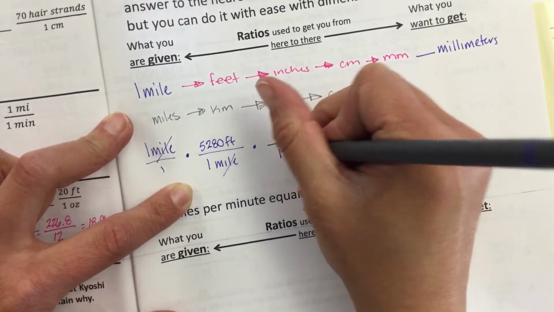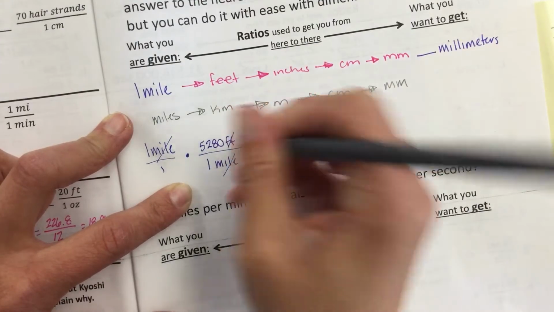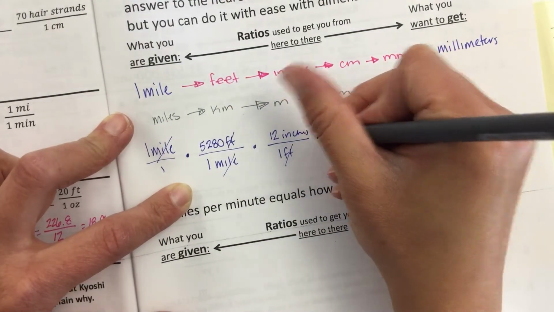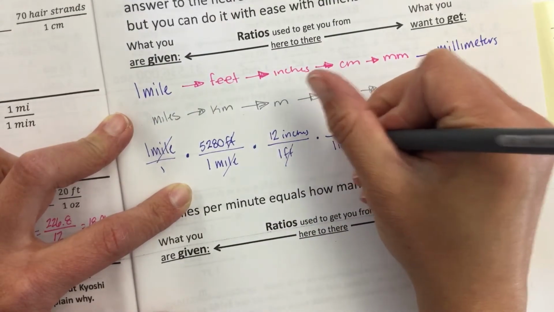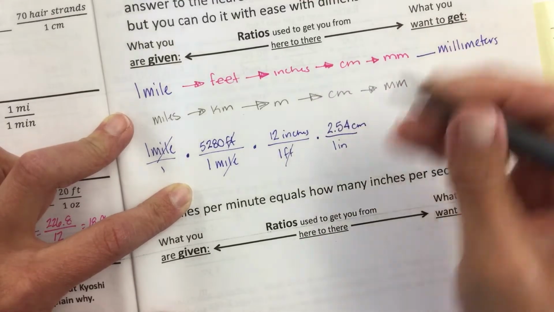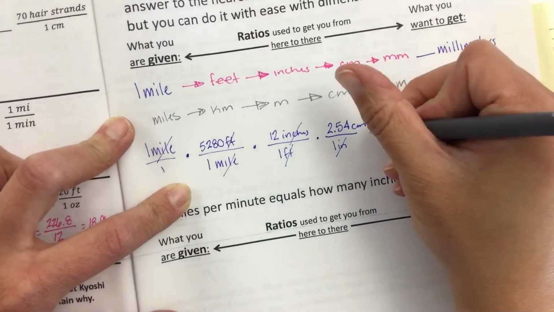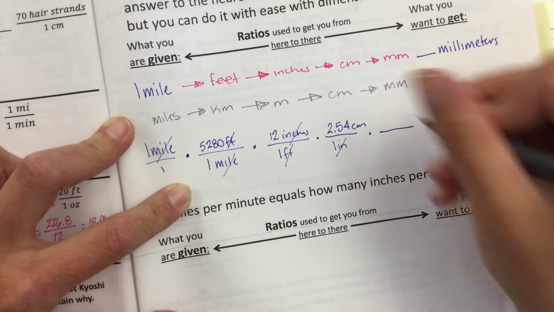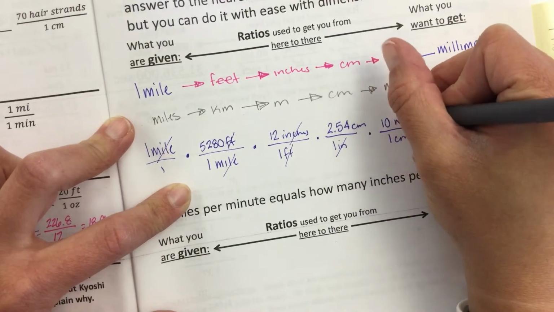So in 1 foot, there are 12 inches. So feet cancel. Then in 1 inch, there are actually 2.54 centimeters. And then our last one, in 1 centimeter, there are actually 10 millimeters.